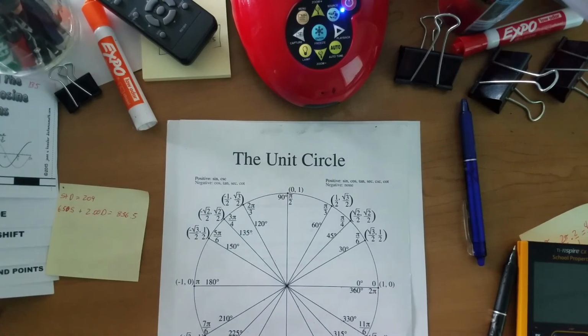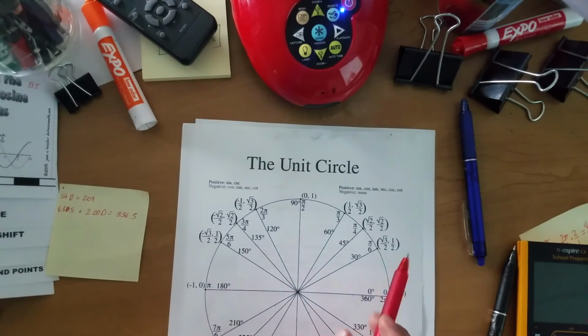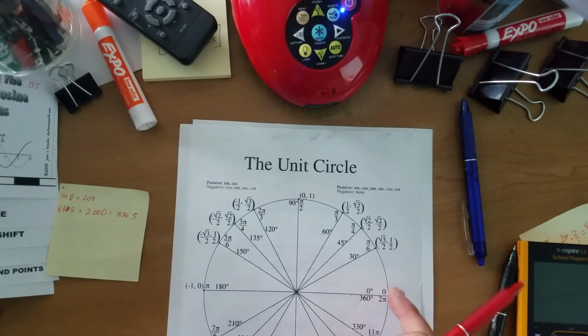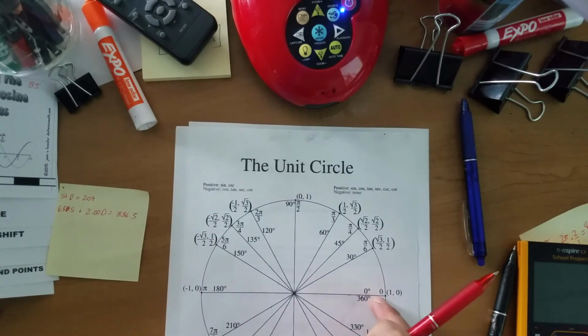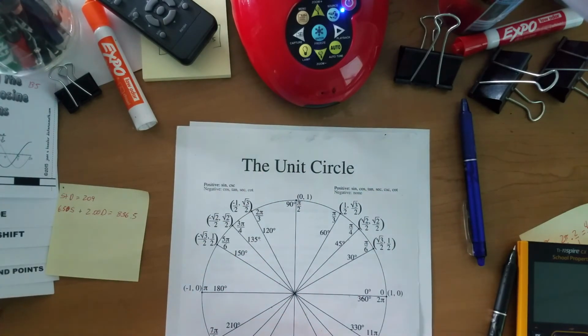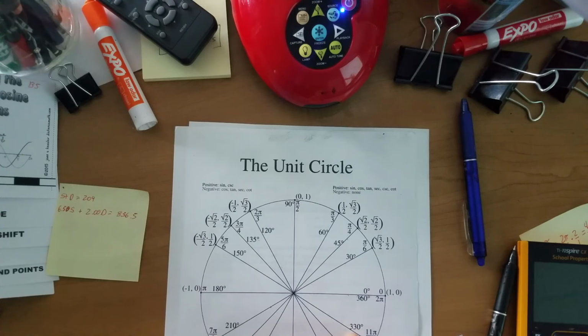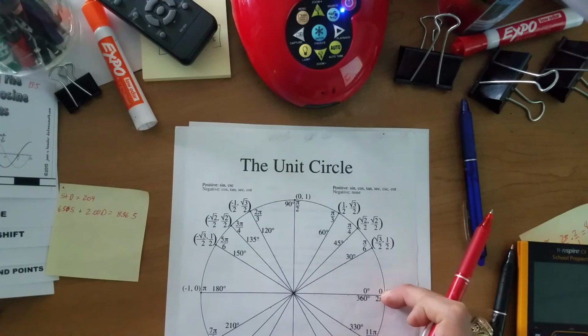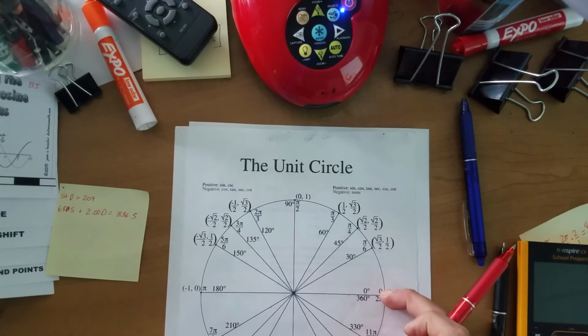Think about it this way. 11 pi over 6 is basically starting here and going one full, almost, turn around, right? All the way over here. What if I start here and I go this way instead? How much did I go? 30. I went 30 degrees in the negative direction. Do y'all see that?